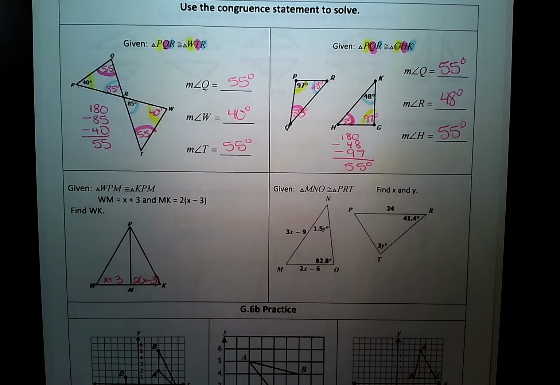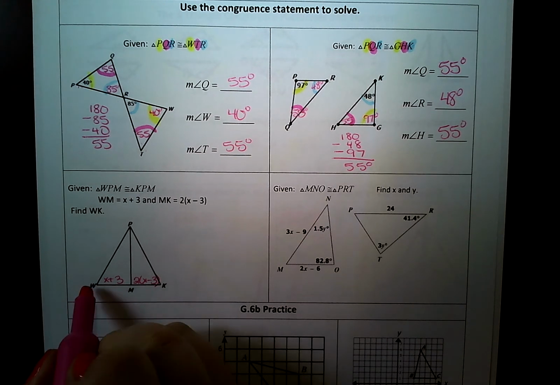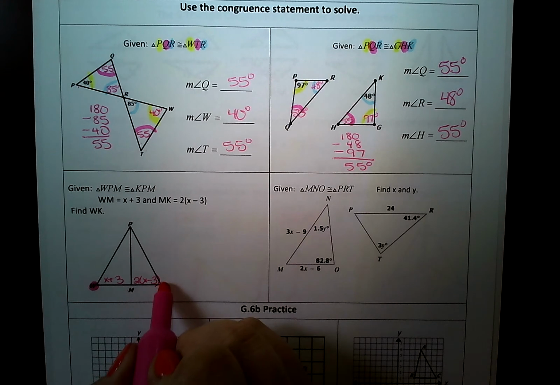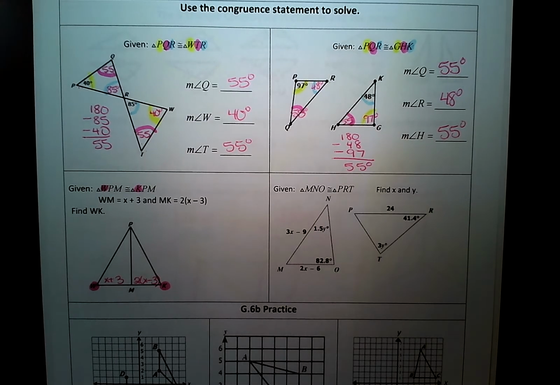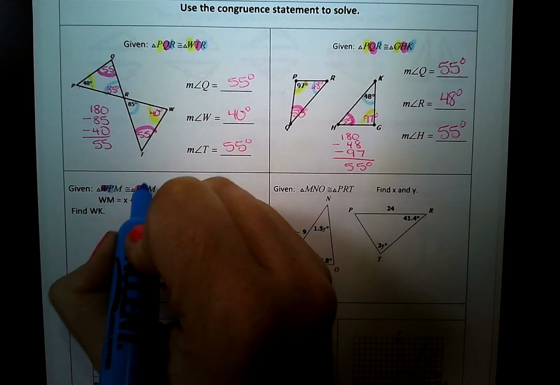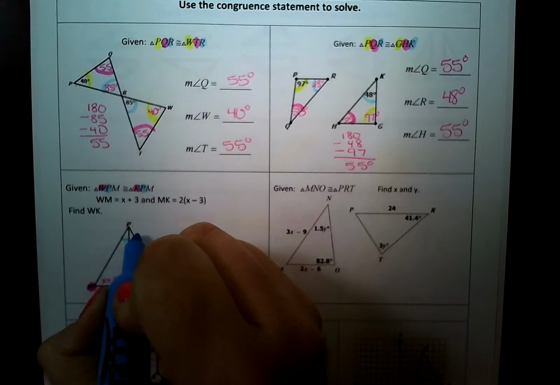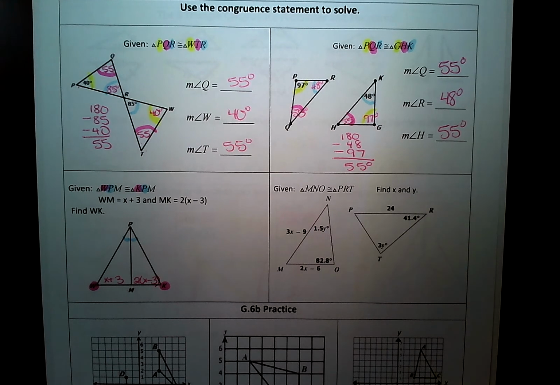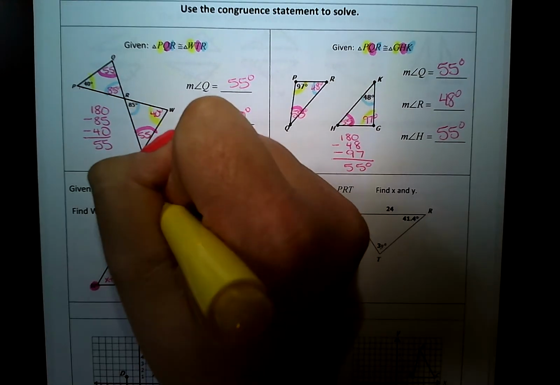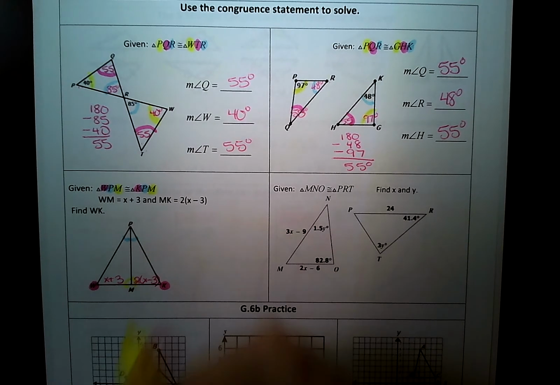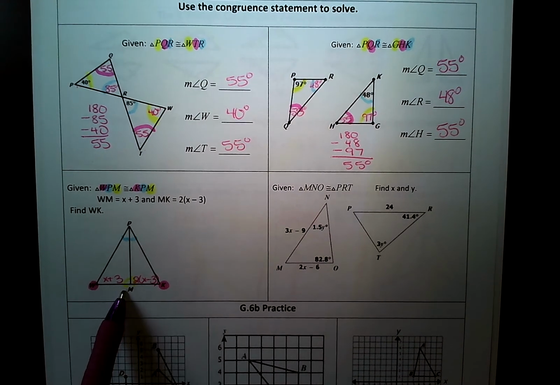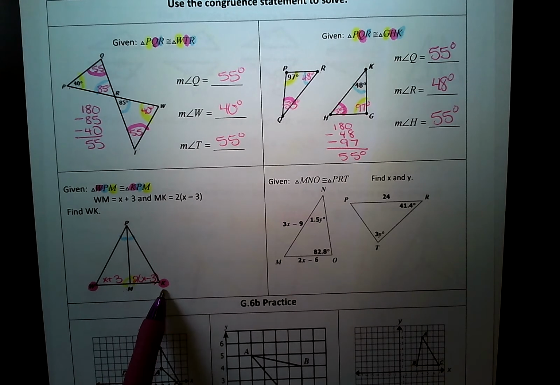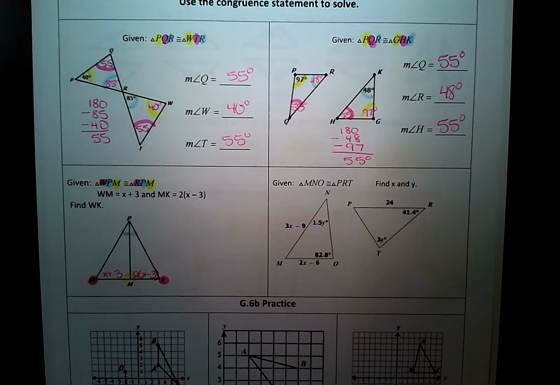So using what we're told here, that the two triangles are congruent, angle W matches angle K, angle P is equal to itself, and angle M is also equal to itself, then it's easy to see that side WM and side MK are the congruent pair.